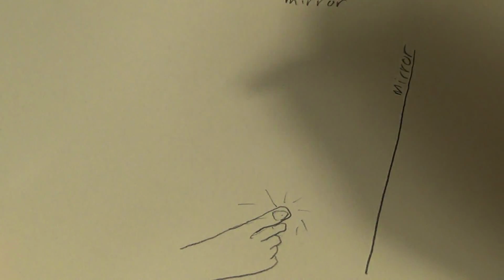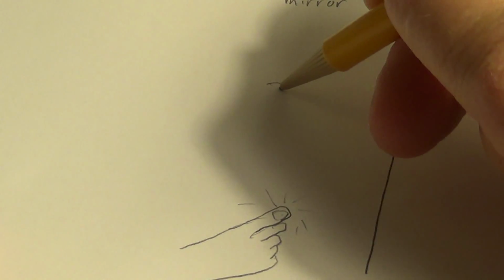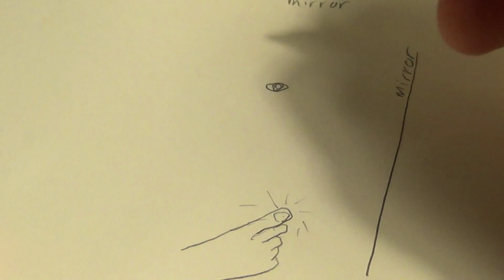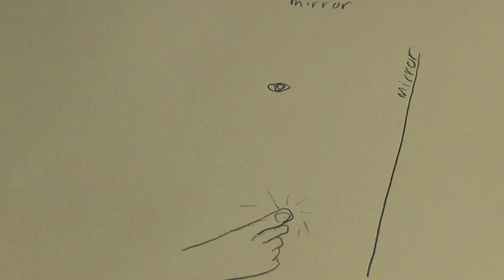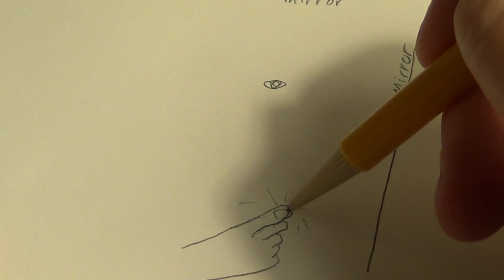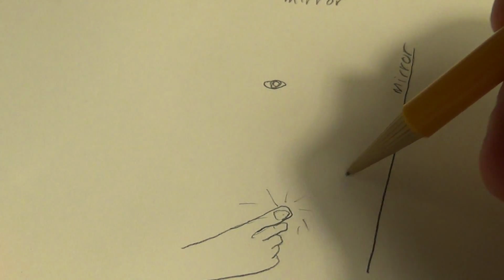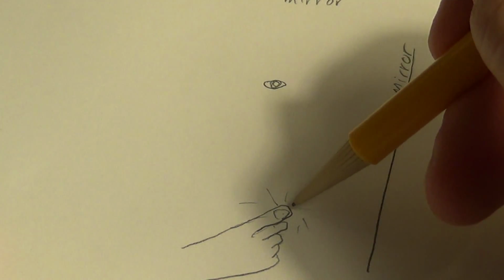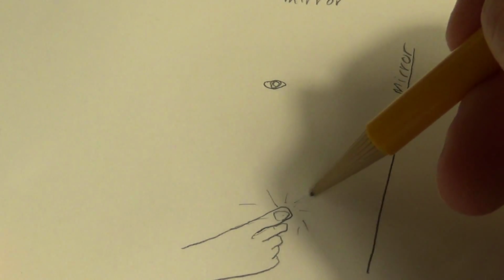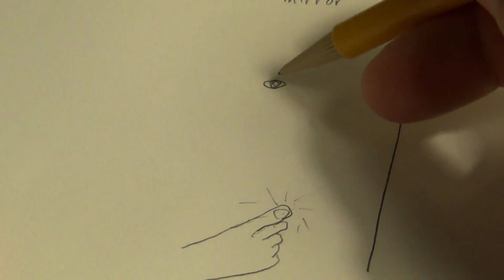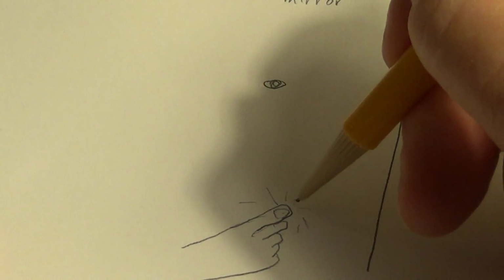But there's one beam, here's your eyeball looking into the mirror. There's only one light beam that will come off of the toe in such an angle, and the angle of incidence has to equal the angle of reflection. So we've got to find one light beam that follows that law and reaches your eye.